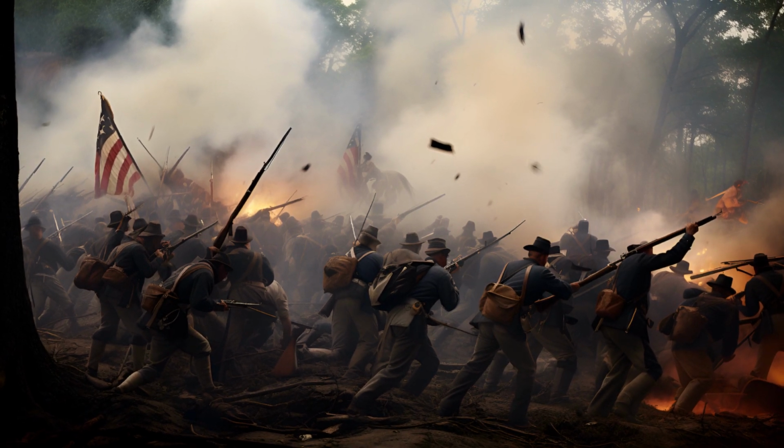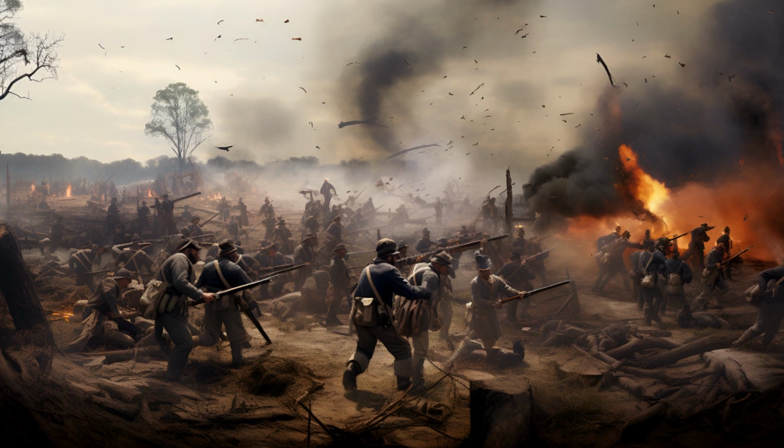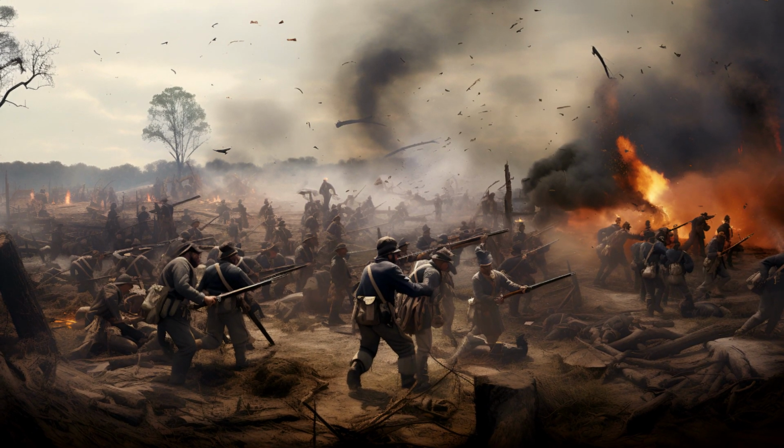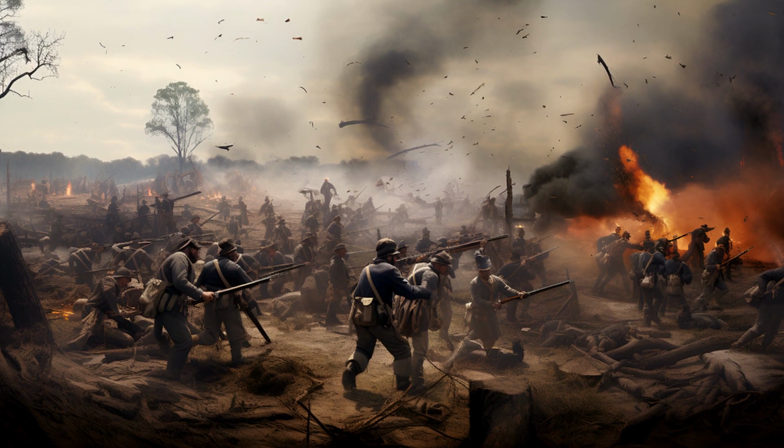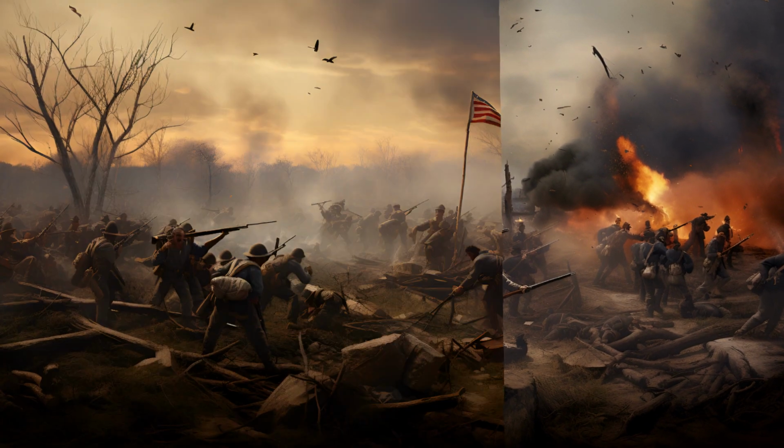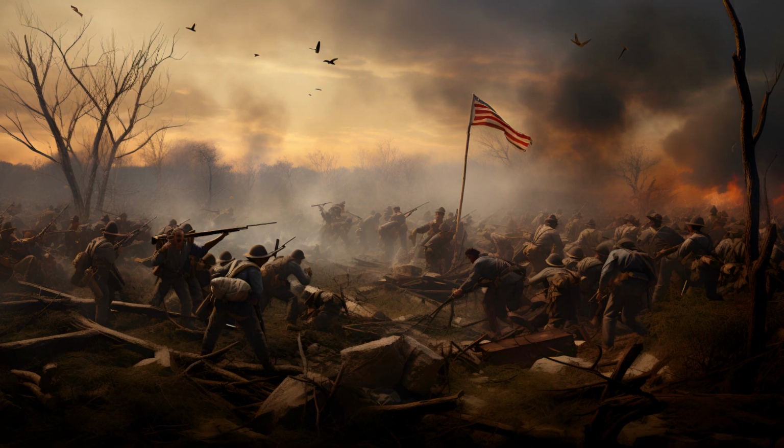The disruption of cotton supplies led to a cotton famine in Britain, resulting in unemployment and economic hardship in the textile industry. European nations, including Britain, turned to alternative sources of cotton from countries like India and Egypt to alleviate the impact of the blockade.